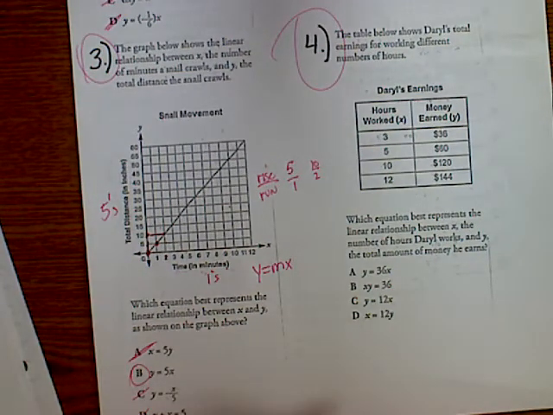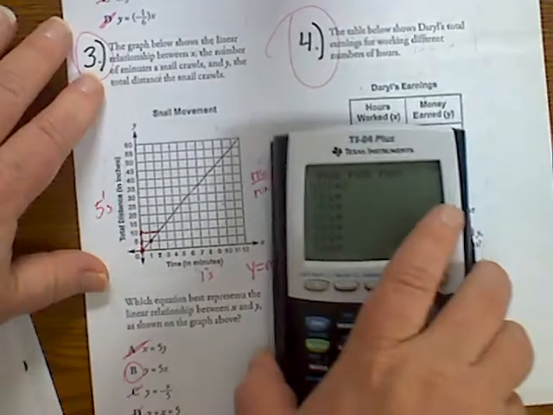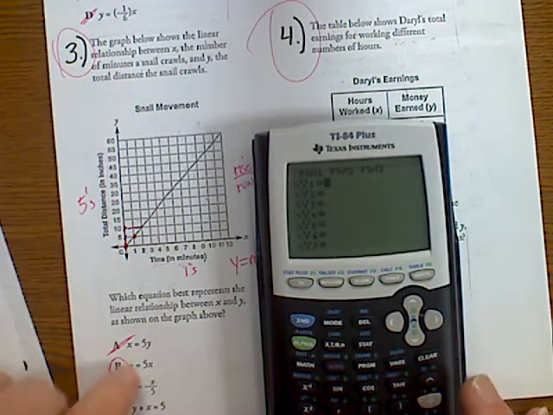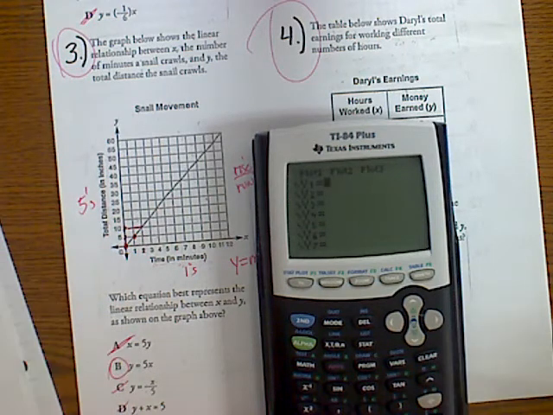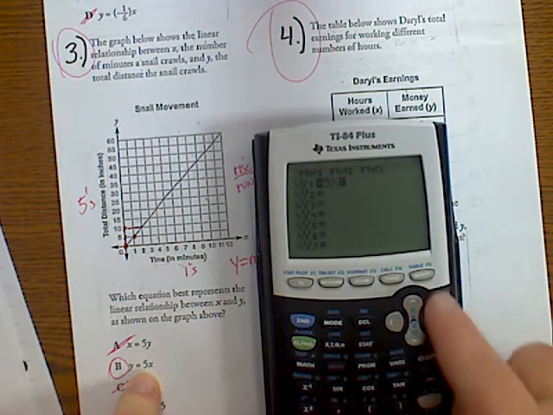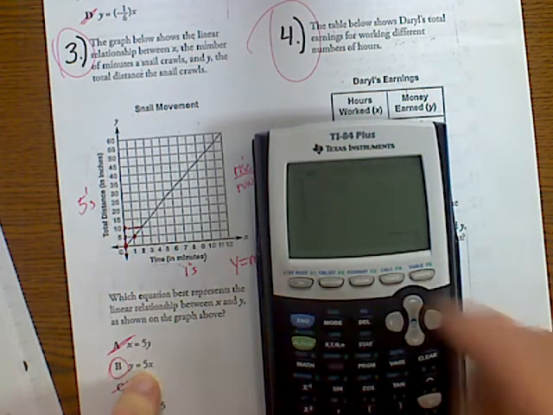Now, let's say I wasn't sure. Maybe it was more complicated than what this one looks like. I'm going to show you another little trick you could do. You can't use your x. You know it's not that. So what if I was to put in 5x, and then I was to hit that table, second table.